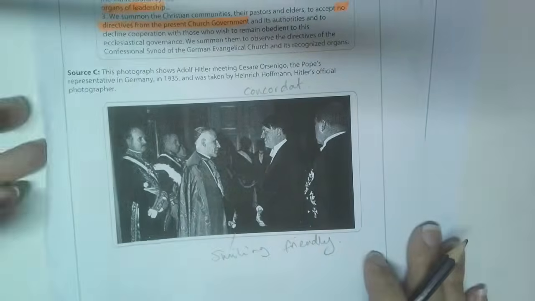So, how are we going to structure our answer? We've got some good sources, so we need to now think about answering our question. So let's go back to our question. Our question is, how useful are sources B and C? Explain your answer using B and C, and your knowledge of the historical context. So, we're going to use a structure that I call COP. Content, own knowledge, provenance. So, the content is what's in the source. This is so easy. You're just going to write down what the source shows you.